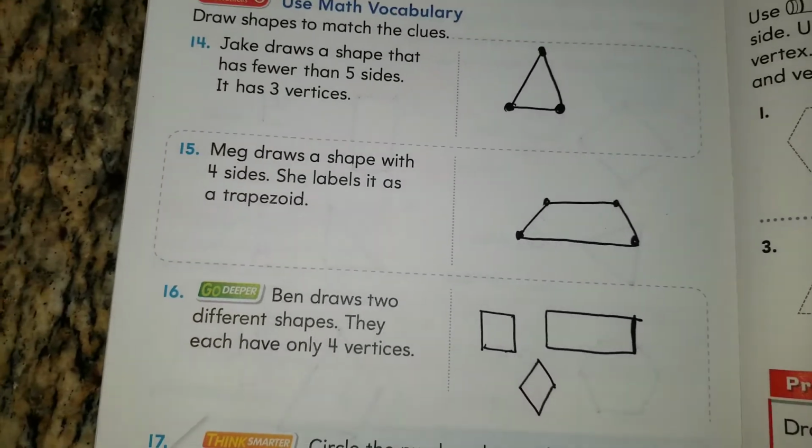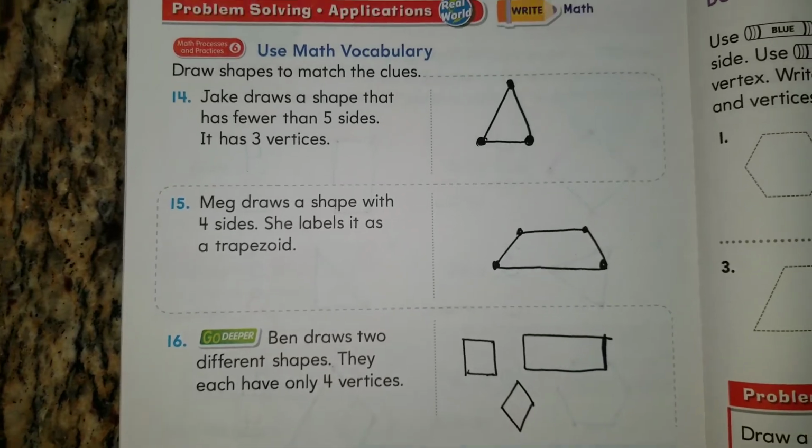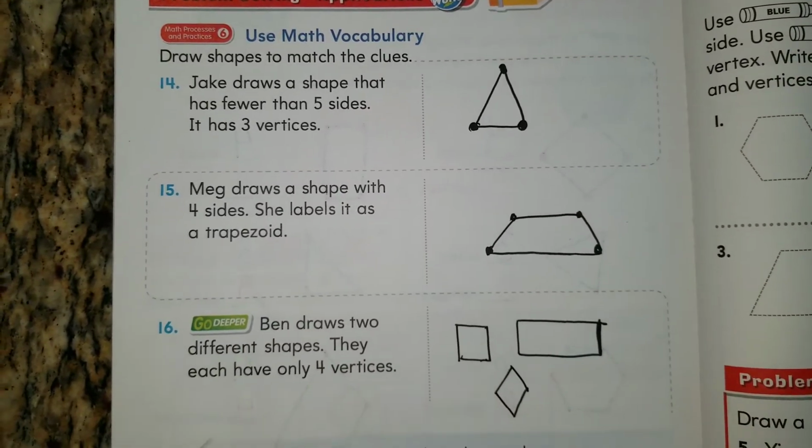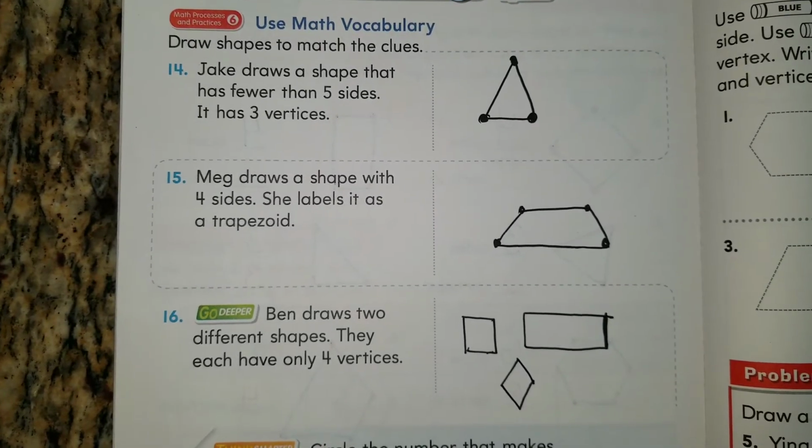I'm going to try to get all of these on the screen so you can see it. If you need to pause the video, you can do so too.